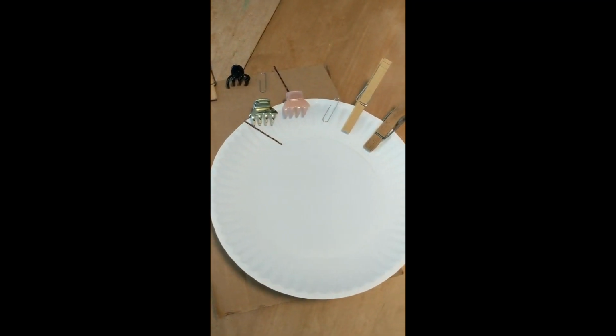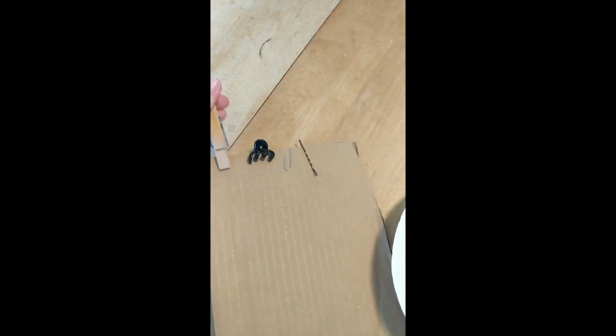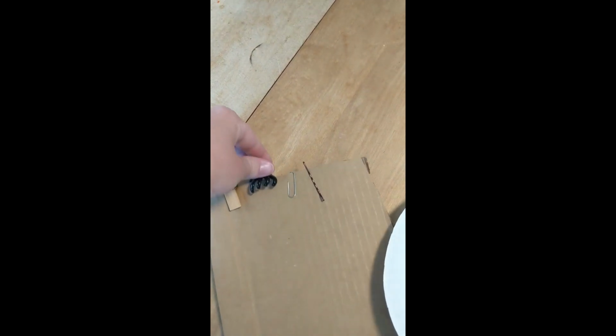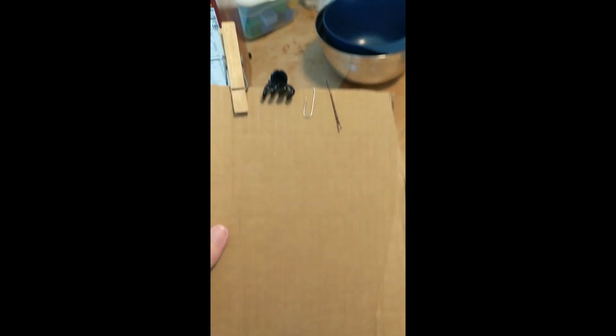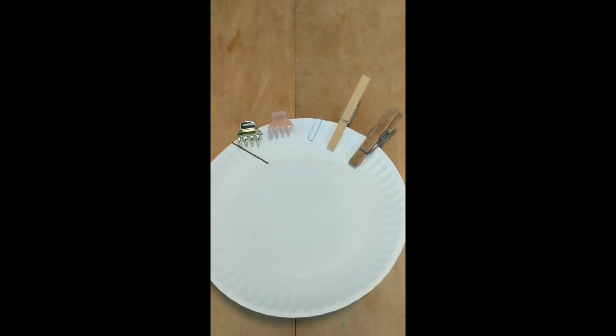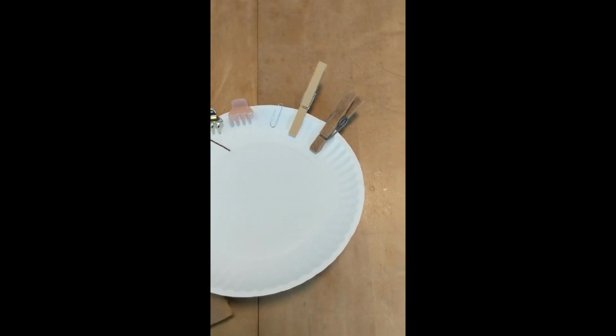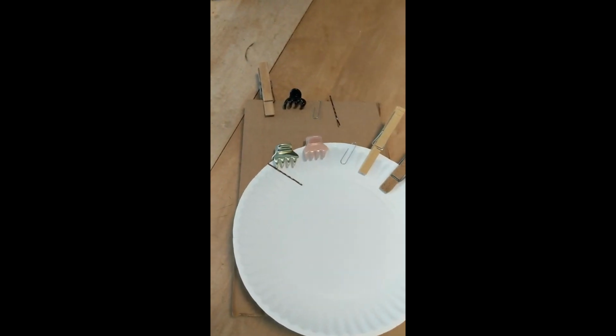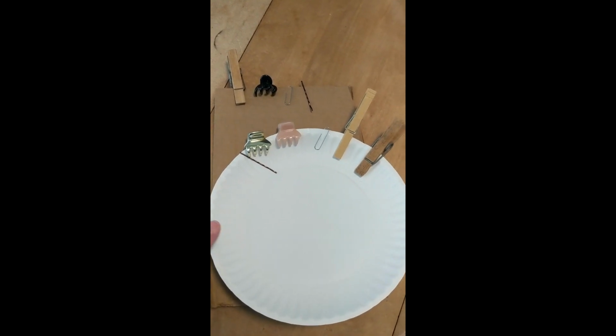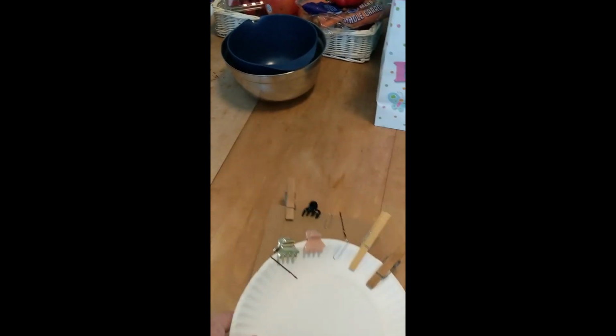Here I just got a paper plate or some cardboard, and we're doing some fine motor of just putting on. So if you have really anything that you can put on, if you have some binder clips, if you have hair clips, stuff like that, and having your kids practice that fine motor skill of putting on.